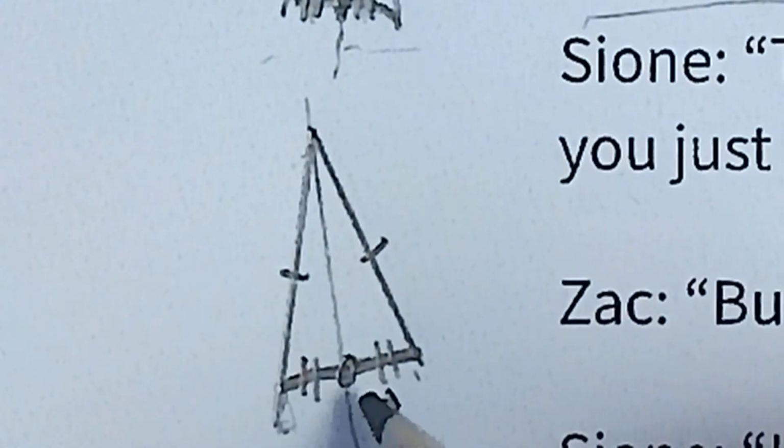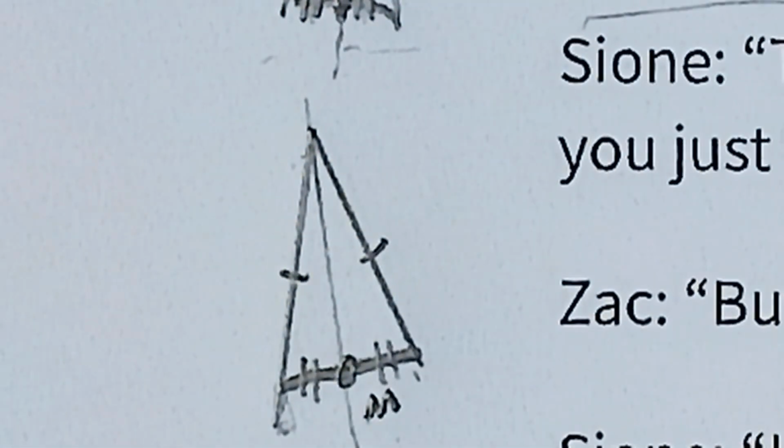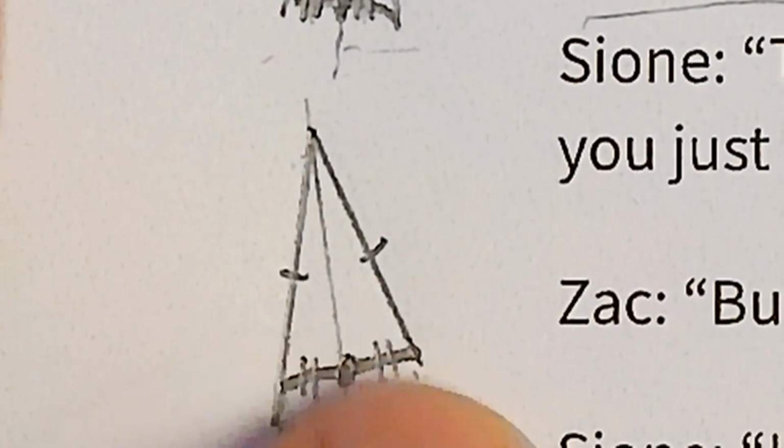This side. Okay, because that's a midpoint. Sometimes people label them M, M for midpoint. Do I have some more light? This looks a little reflecty. Anyway, it's an M.